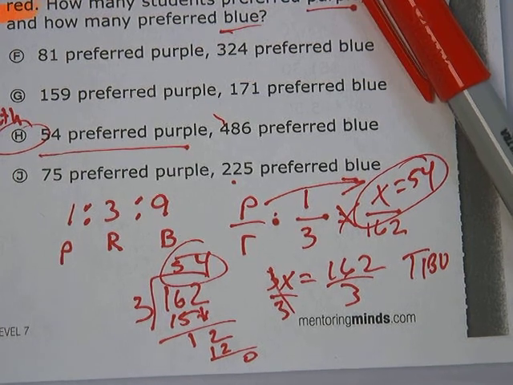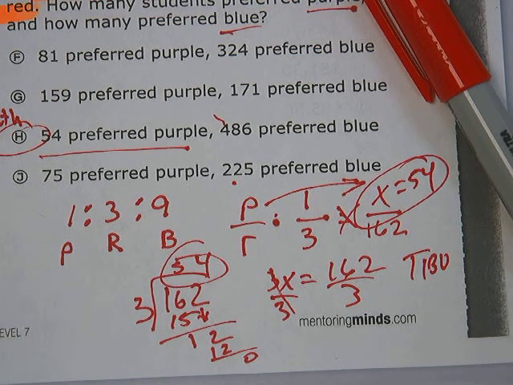So I know the purple represents 54. I look at my choices before I continue the problem. Is there a 54 right here? Is there any other 54? No. And that means, hey, I got lucky. I found it on the first try.